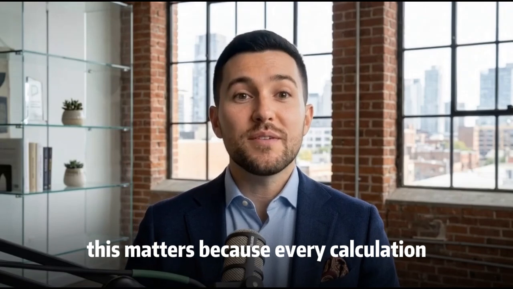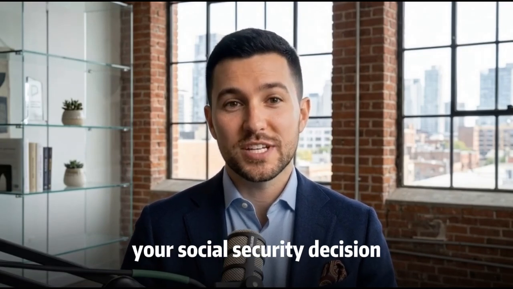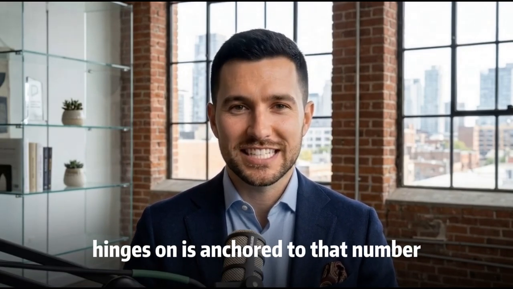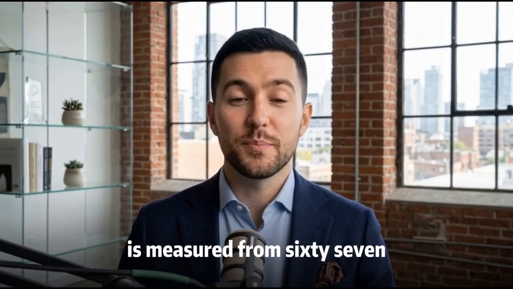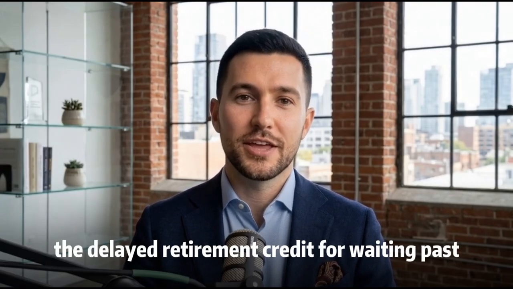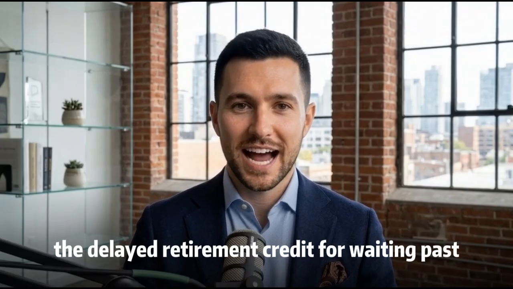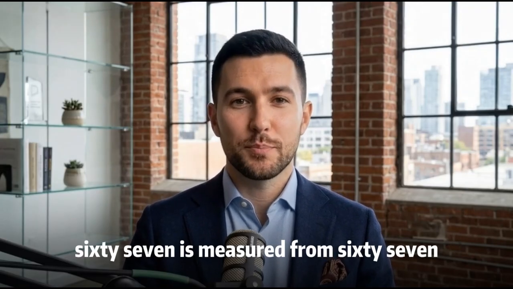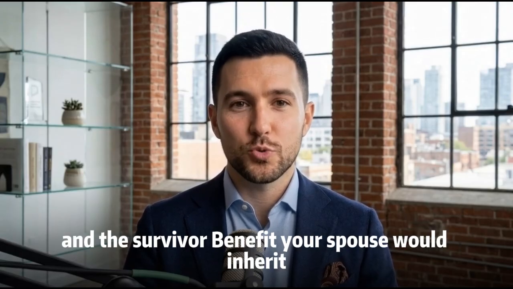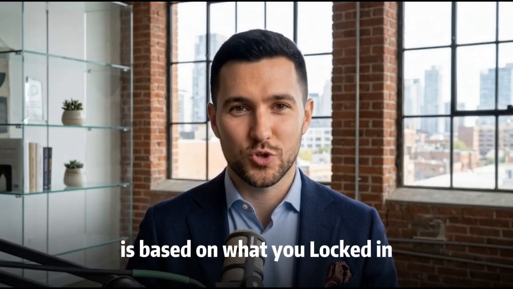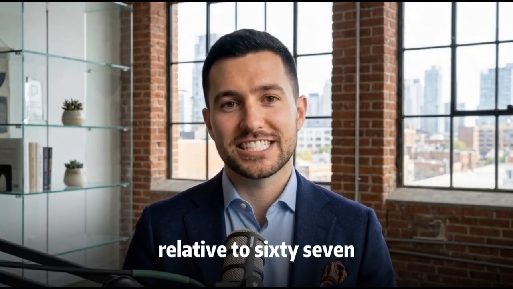This matters because every calculation your Social Security decision hinges on is anchored to that number. The permanent reduction for claiming early is measured from 67. The delayed retirement credit for waiting past 67 is measured from 67. And the survivor benefit your spouse would inherit is based on what you locked in relative to 67.